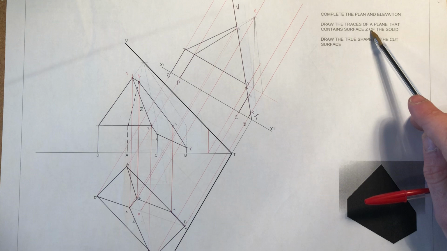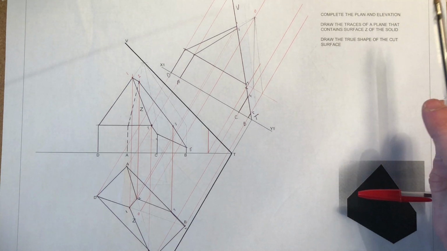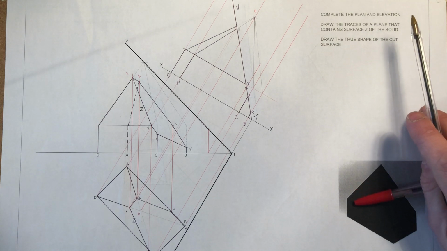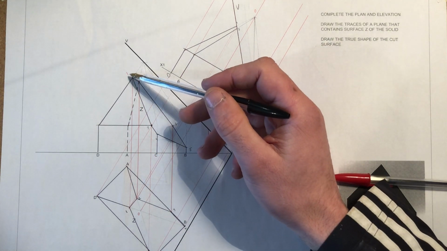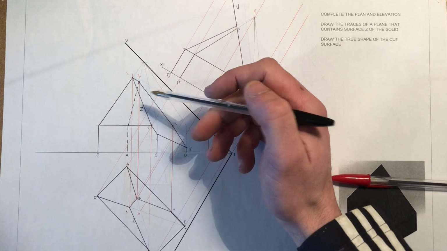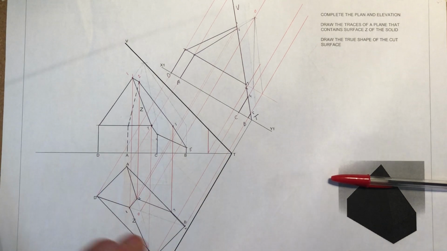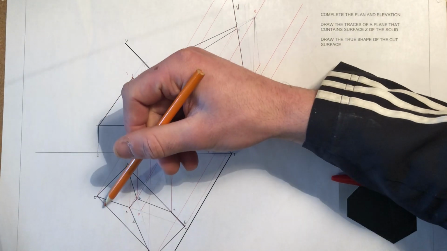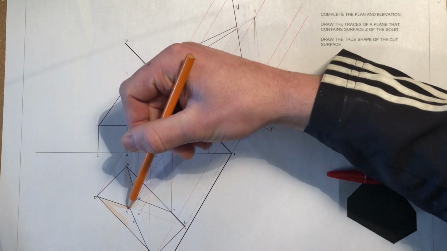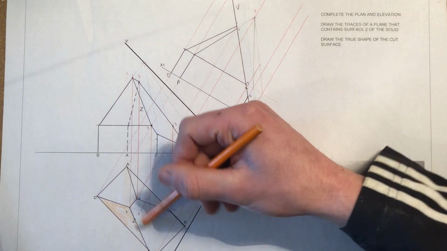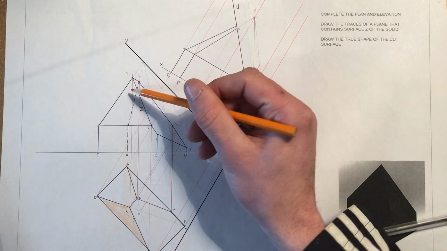It then wants us to draw the traces of a plane that contain the surface Z of the solid. Surface Z here is this surface here, and they want a plane that contains that surface. So this is the Z here. I have an orange pencil here, so I'm just going to highlight surface Z. They want the traces of a plane that contain that surface.